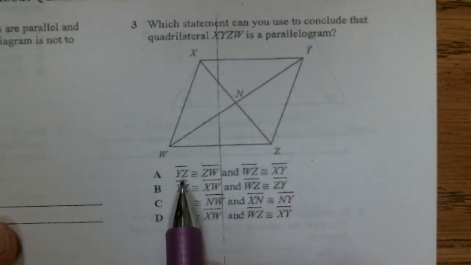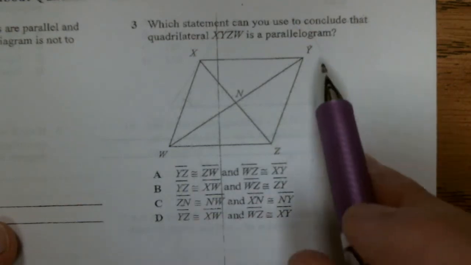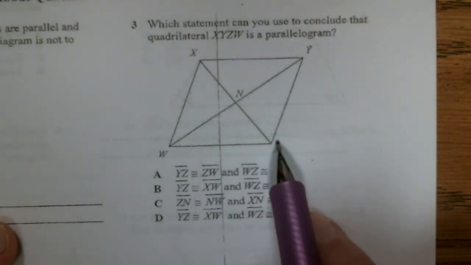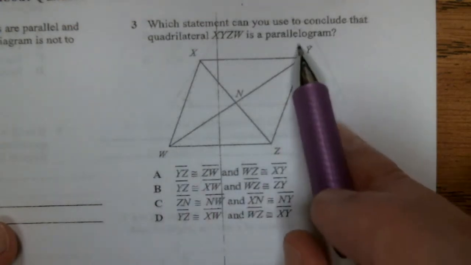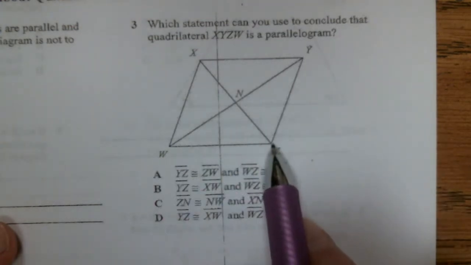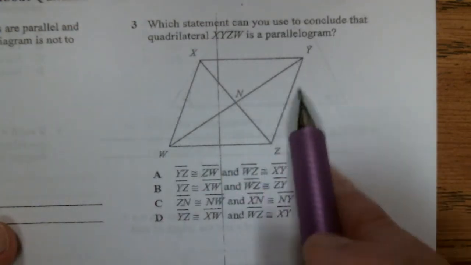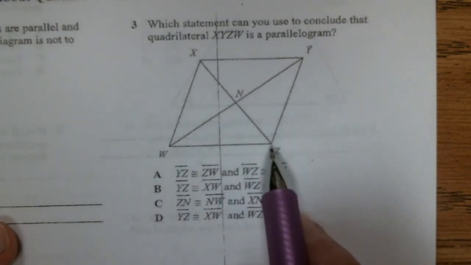If you tell me that YZ is congruent to ZW, that the right-hand side is congruent to the bottom, that doesn't help me, because that's saying that consecutive sides are congruent. That's not a characteristic or property of a parallelogram.